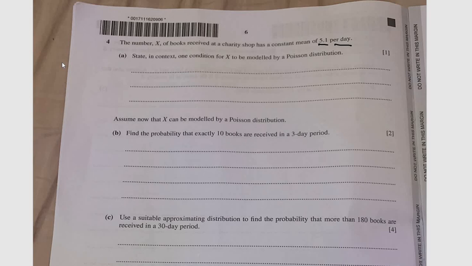Okay, it's because it occurs at a constant rate.